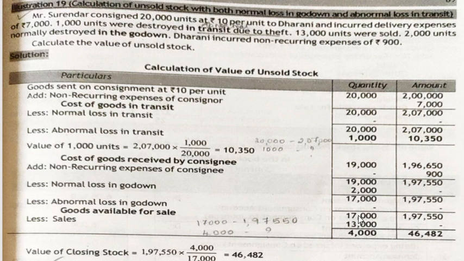With this, you add the sales. 13,000 units were sold. Out of the total units you have in the business, 17,000 after deducting all your normal loss and abnormal loss units, you're selling how many units? Only 13,000 units. So as you're selling only 13,000 units, what will be the unsold stock? 17,000 minus 13,000 will give you 4,000. So 4,000 is your unsold stock.